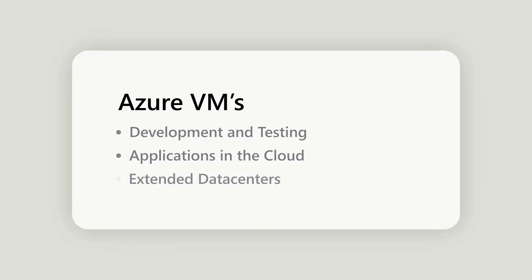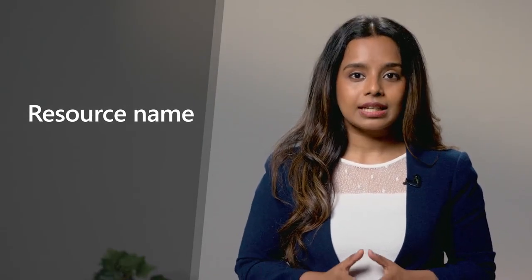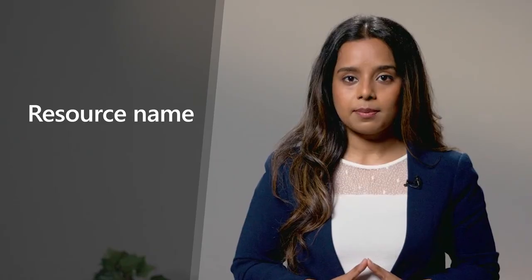And extended data centers. Azure VMs seamlessly integrate with your organization's existing network, acting as an extension of your on-premises data center. There are several considerations you should make prior to creating your VM, including resource name. Ensure you choose clear and descriptive names for your VMs and related resources for easy identification. You should also choose the geographical location wisely, as this will determine where your virtual hard disks reside.